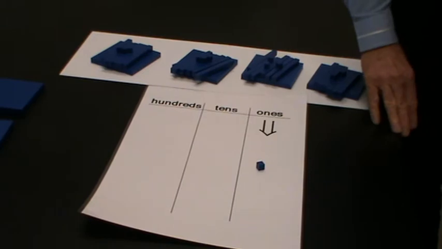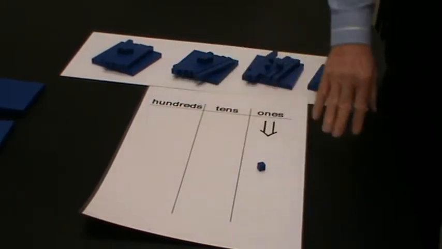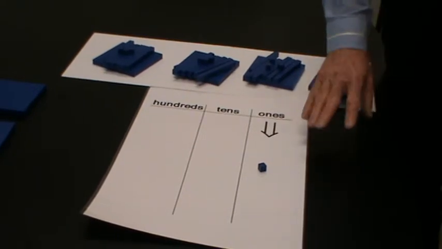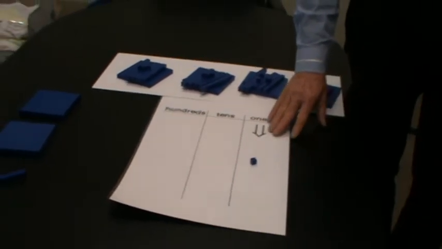So we've shared out all our money, we've shared out everything, we've shown how division works. Now we're going to look at it and see how it works with just the pencil and paper.